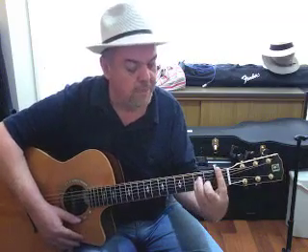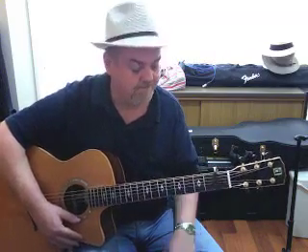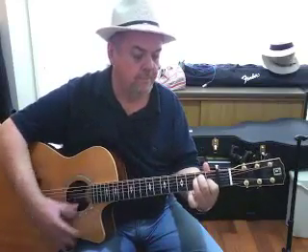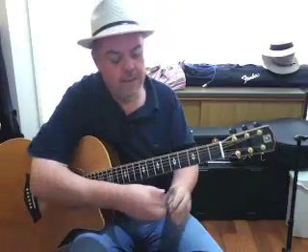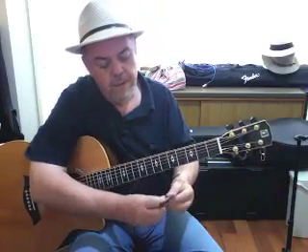Did anyone recognise that the F chord actually is just an E chord with a bar? It's the same thing. So now, look at that. If I take this off and do it with a bar, same deal.